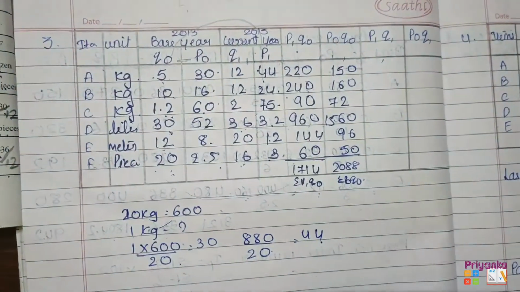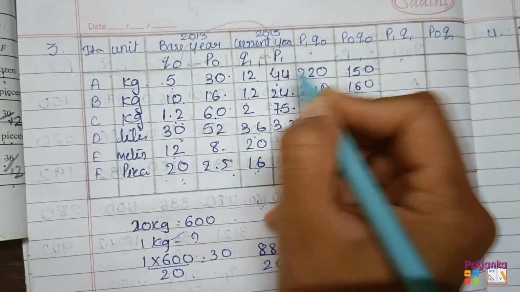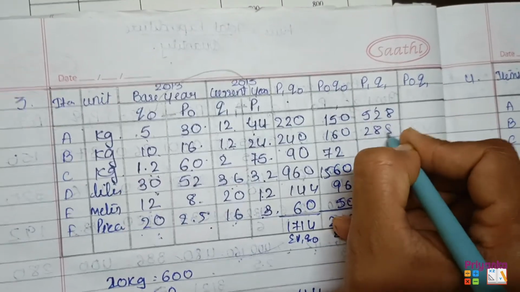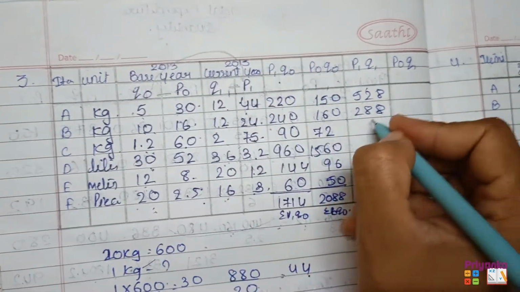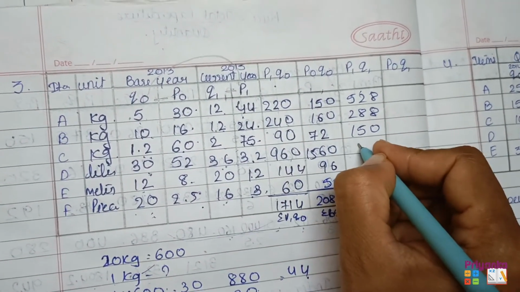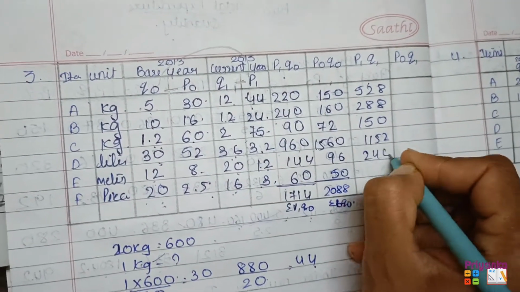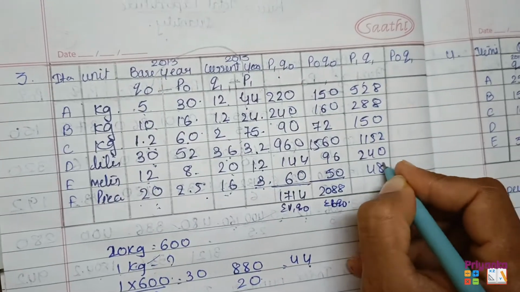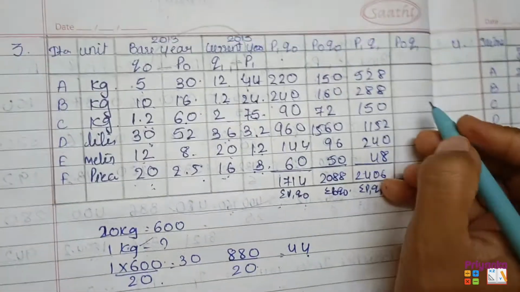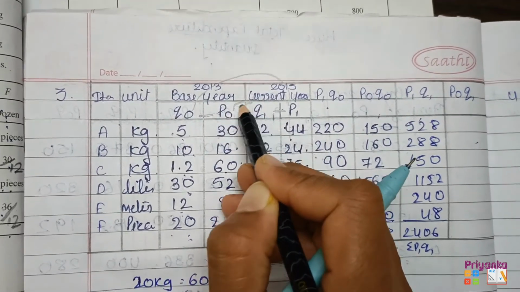Next column is P1 Q1. So these two columns are going to multiply, that is 12 multiplied by 44, here we get 528, 12 multiplied by 24, that is 288, 2 multiplied by 75, that is 150, 36 multiplied by 32, that is 1152, 20 multiplied by 12, that is 240, 16 multiplied by 3, 48, and the total is 2406, and that is our sigma P1 Q1. Last column, that is P0 Q1, means this P0 will multiply with Q1.